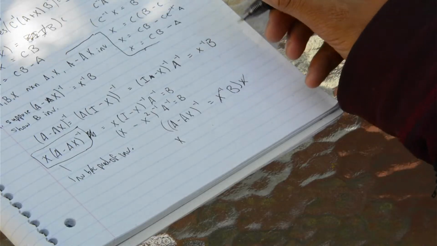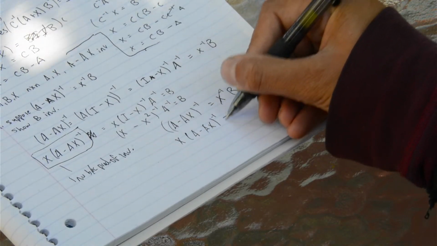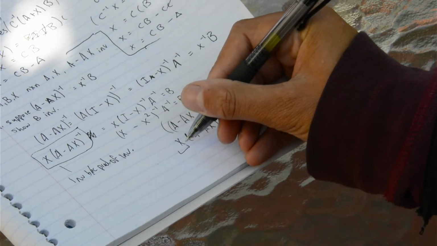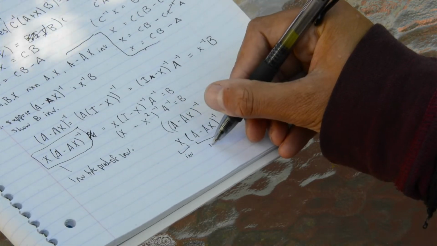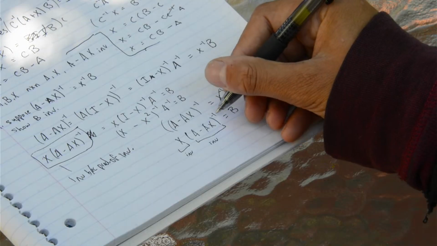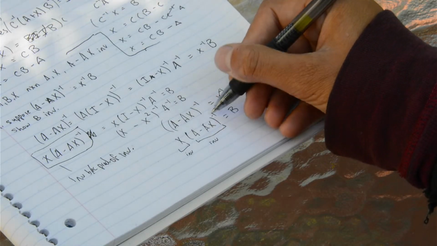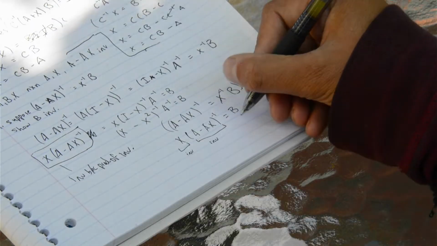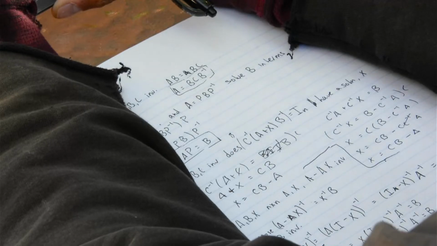So these cancel, and we get X times (A minus AX) inverse is equal to B. This is invertible because it's given, this is invertible, because this is given as invertible, so its inverse is also invertible. So then B is invertible. Okay, great. I'm gonna ask ChatGPT, but I'm pretty sure that's true.